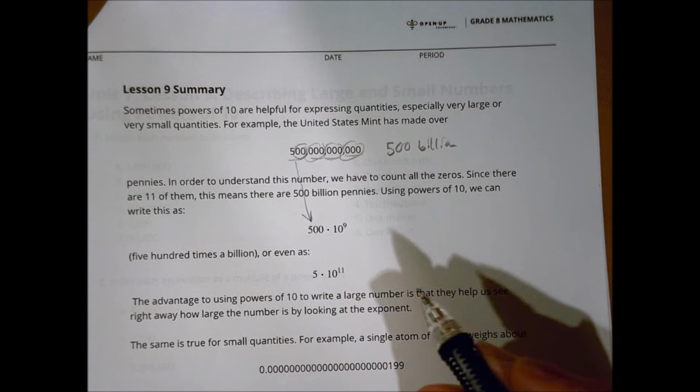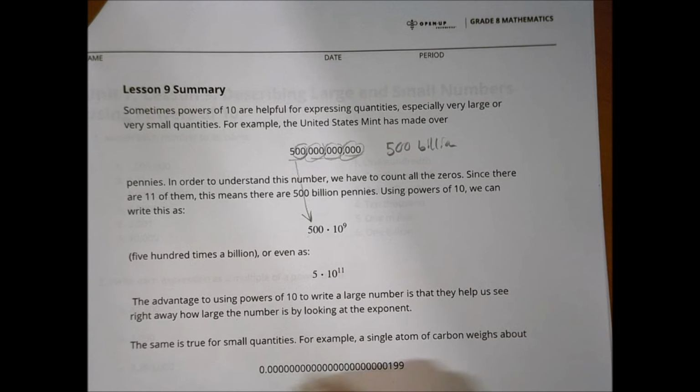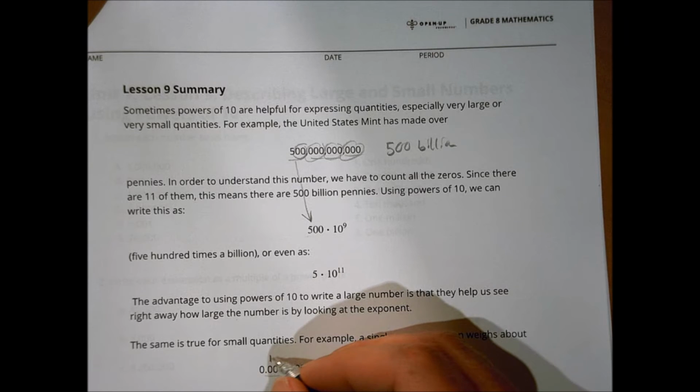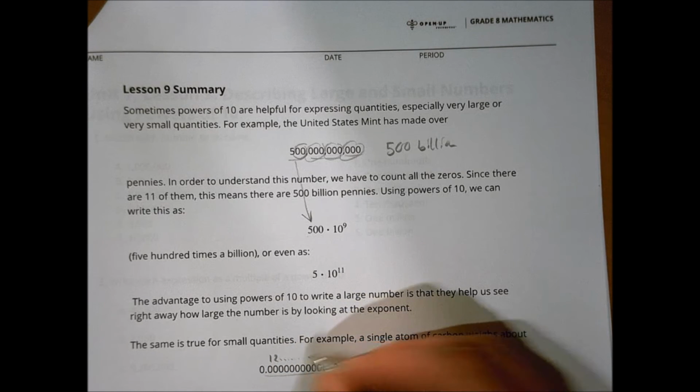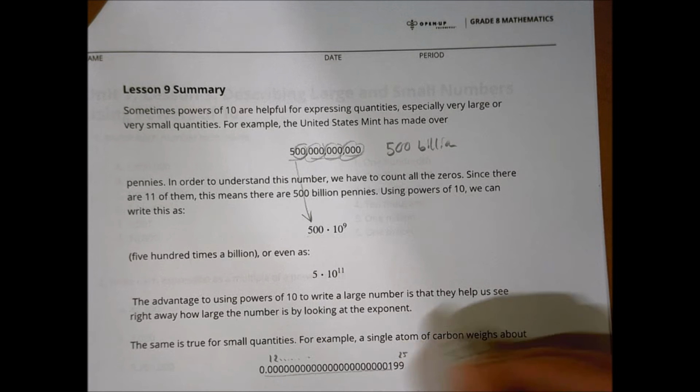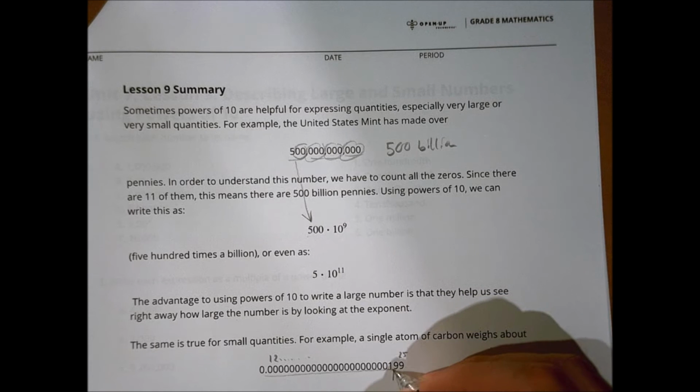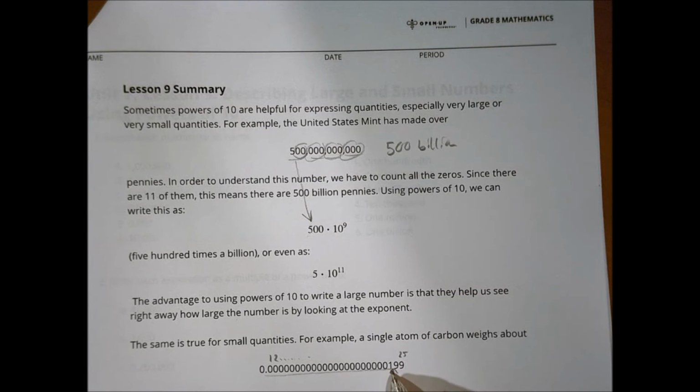For example, a single atom of carbon weighs about that. Lots of zeros and 199 grams. We can write this using a power of 10 as 199 times 10 to the negative 25th power. Okay? Which means from this point here, I can go 1, 2, and I can keep counting all the way. And when I get here, I'm going to hit 25. Or if I wanted to, I could say it's 1.99 and put a decimal point right there, and now only go back 23 spaces.